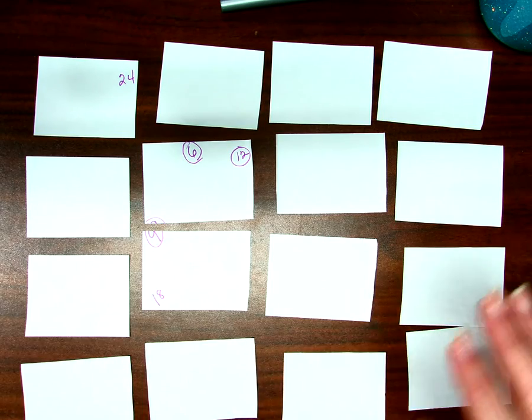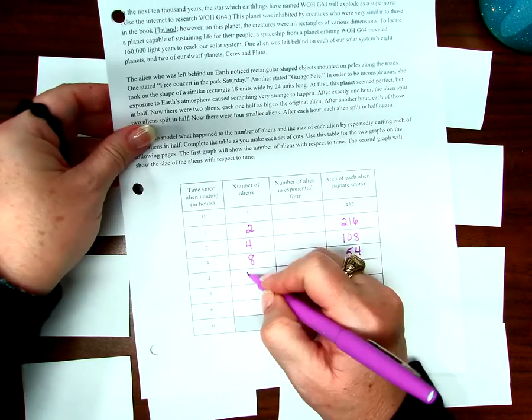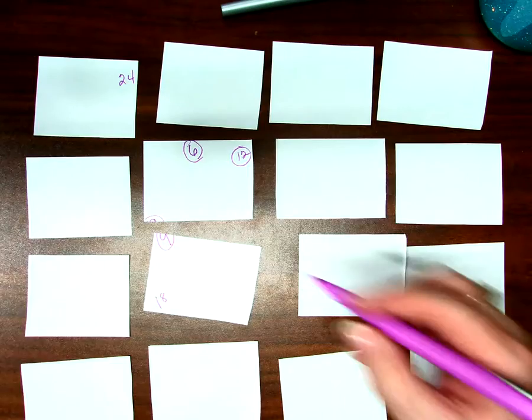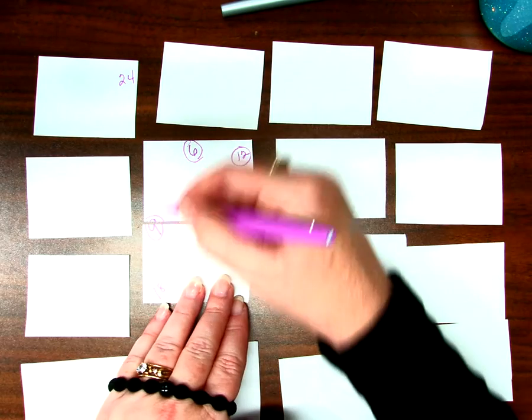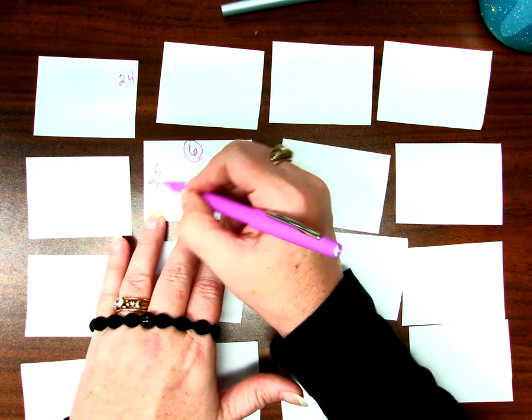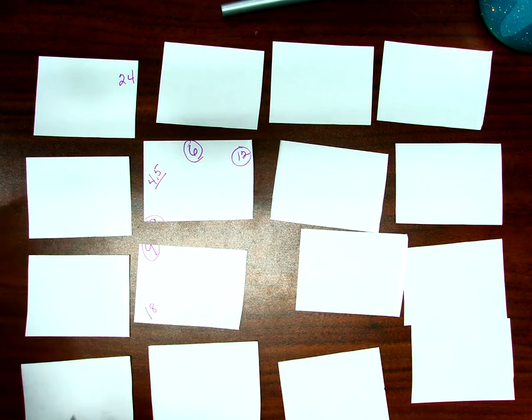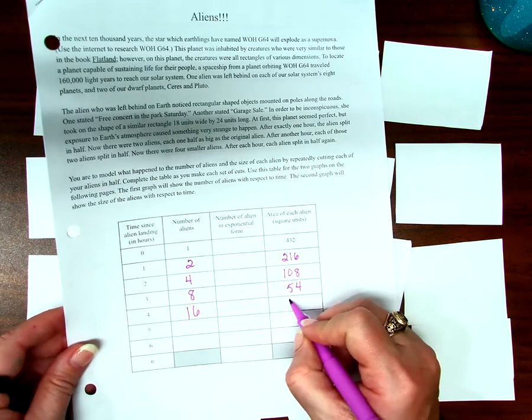Okay, how many aliens do I have now? I have 16 aliens. And this one used to be the 6 by 9, but now it's 6 by 4.5, right? Because half of 9 is 4.5. So what is 6 times 4.5? 27.